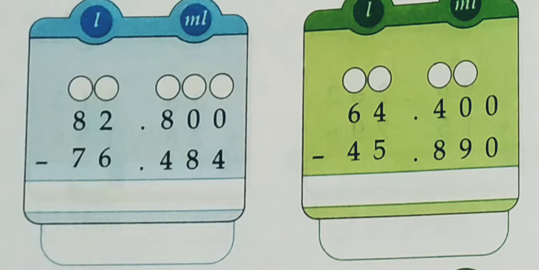Okay, so bachcho, you can see the number given here is 0, and this 0 is less than 4. So how can we subtract this 4 from 0? First we have to make this 0 bigger. For making it bigger, it will take one borrow from this 0.